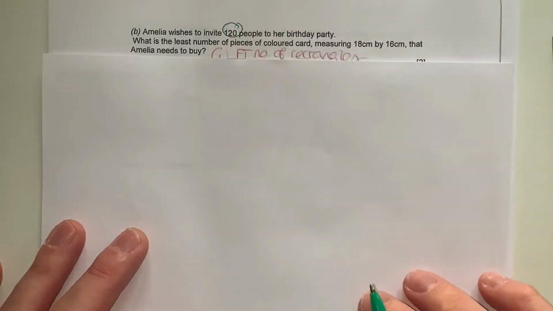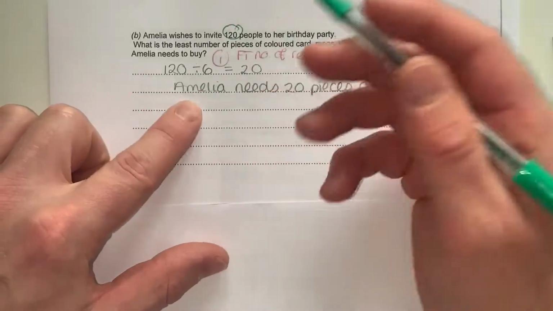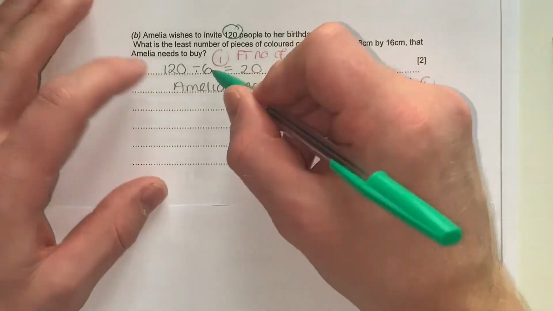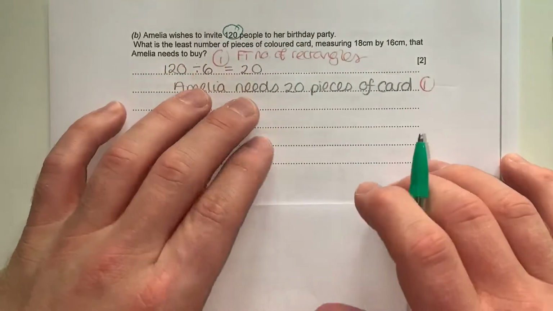What is the least number of pieces of card she needs? So you can use your answer from the last one. What they've done here is 120 divided by 6, because you know there's 6 invitations per card, and that would mean you need 20 pieces of card.